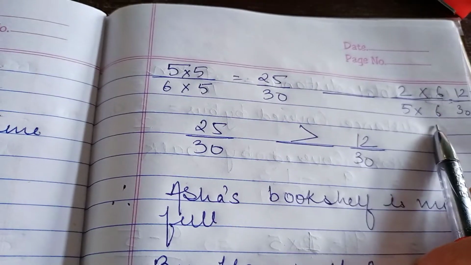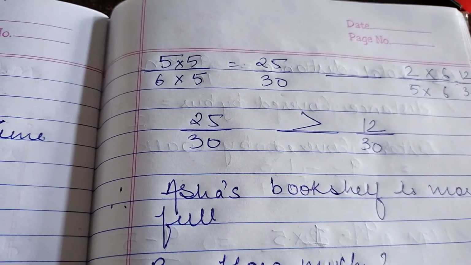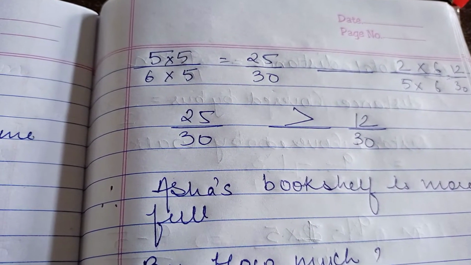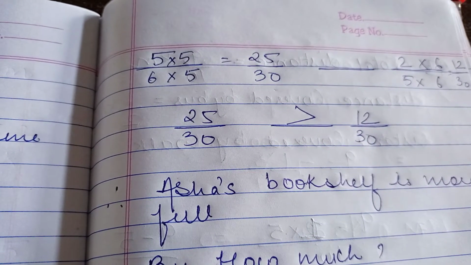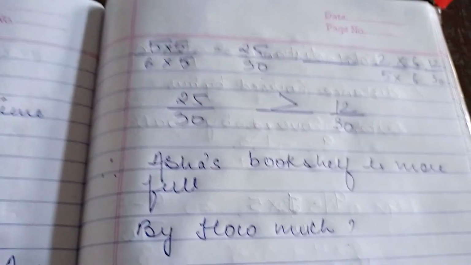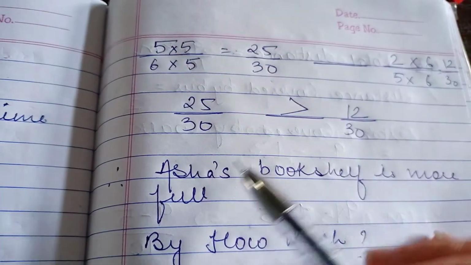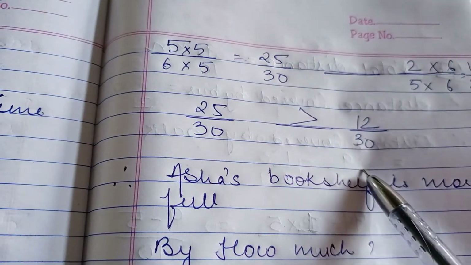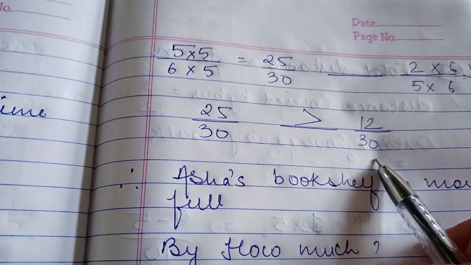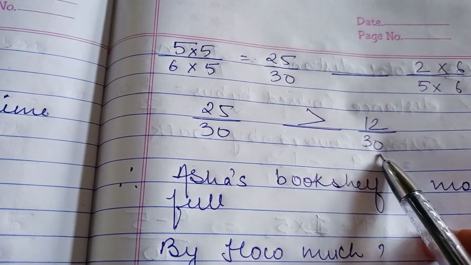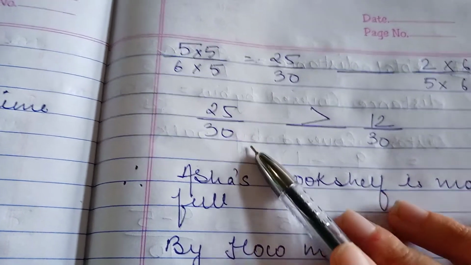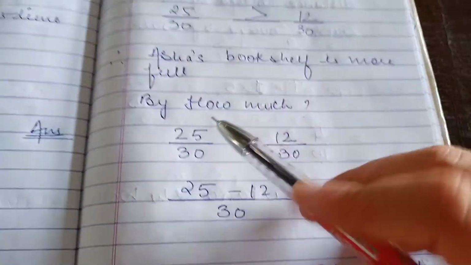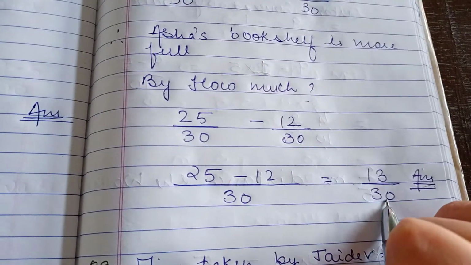2 upon 5 multiplied by 6, both to make them equivalent. This is known as equivalent fraction. Equivalent fractions are those fractions which have the same value, though the numerator and denominator are different. Now if you see why we do it, it is just to make our calculation easy. Now you can see both denominators are 30, so comparison can be done in an easy way. 25 is greater, so therefore the answer statement will come: Asha's bookshelf is more full. By how much? For that you will do the subtraction part and you will get the answer.